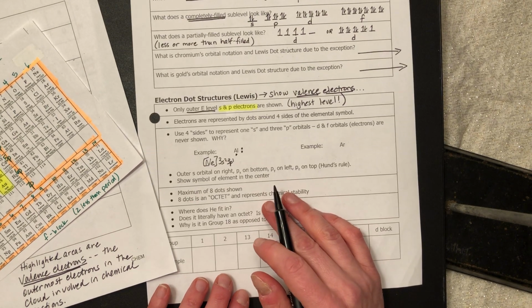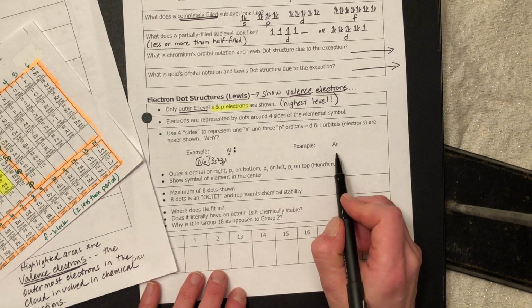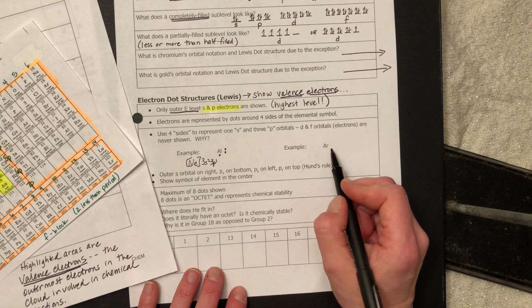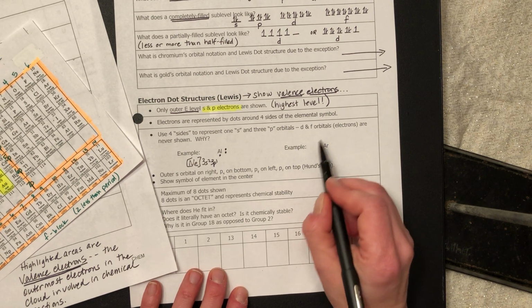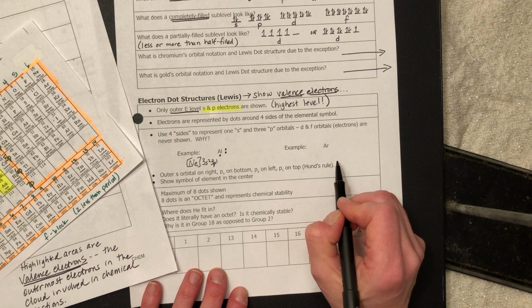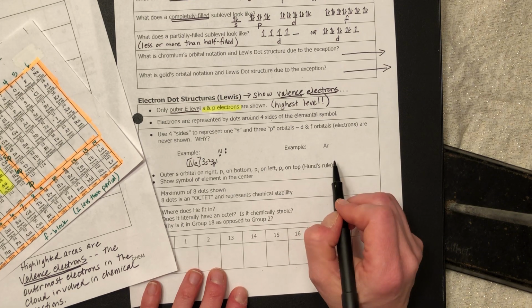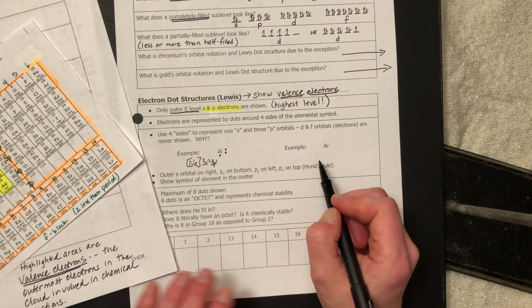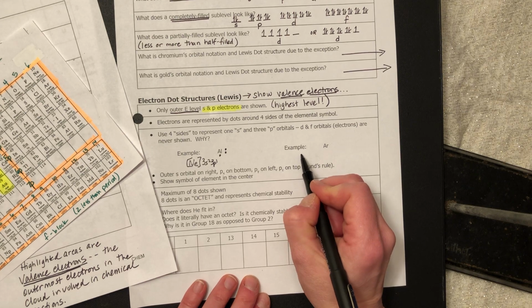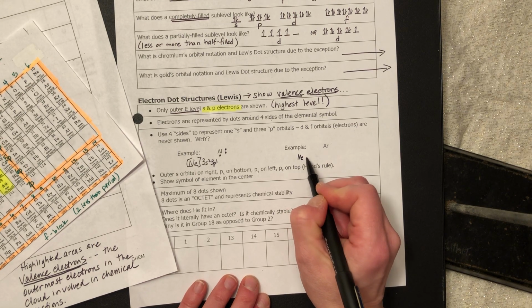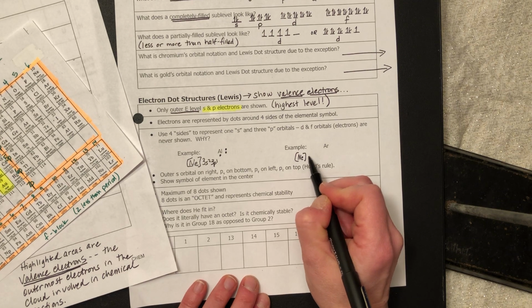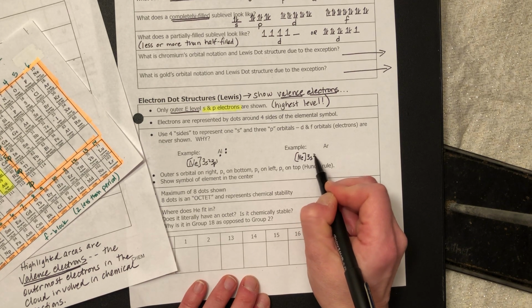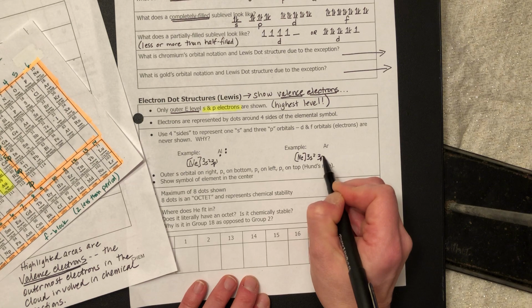If we were to go over to our next example and look at a noble gas whose outer energy level is completely full, completely stable, it has that octet that all of the elements on the table are striving for, and we were to look at argon's configuration. Argon's configuration would be neon, 3s2, 3p6.